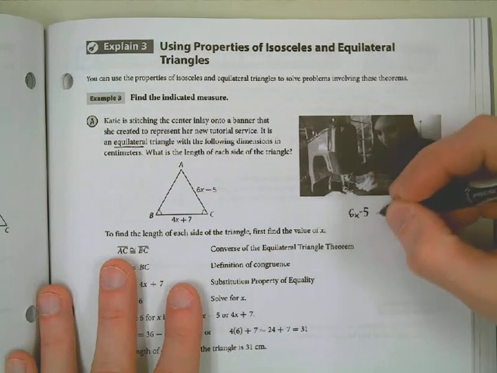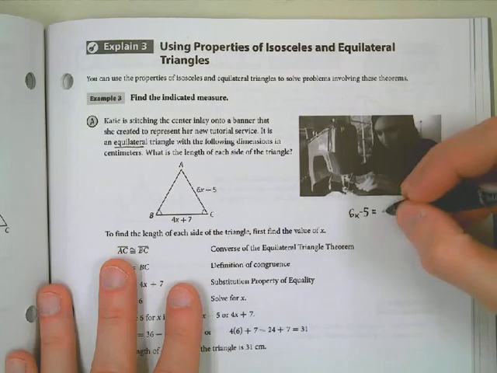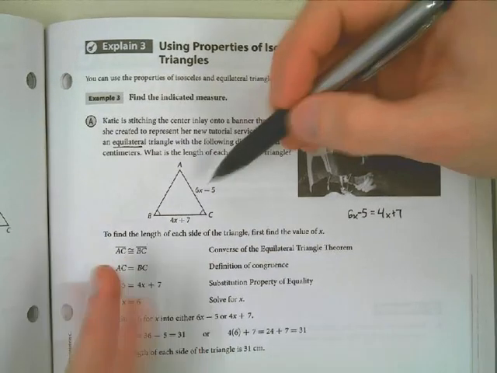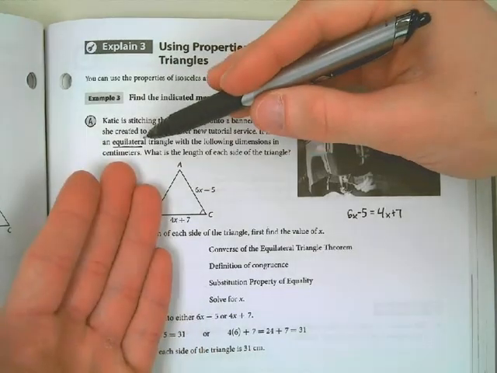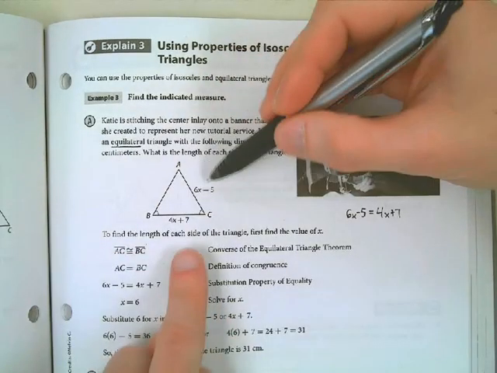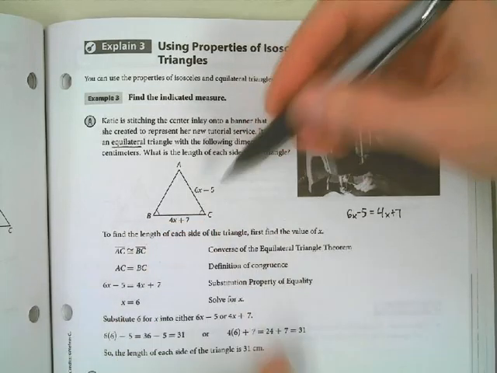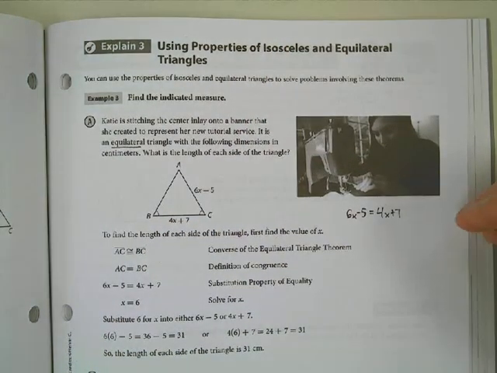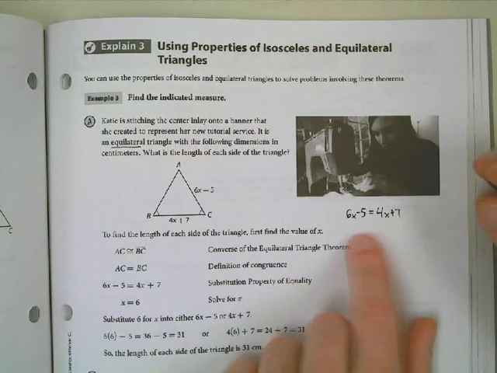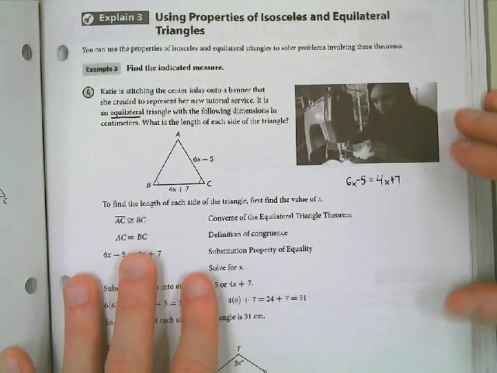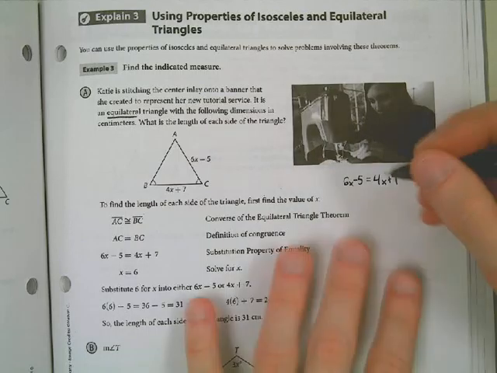If this is an equilateral triangle, we're told it is, all the sides have to be equal. Well, if this side is listed as 6x minus 5 and this side is 4x plus 7, then they need to be equal to each other. Exactly right. Okay? And so then go ahead. Can you solve it for us too there, Alex? What should we do to both sides here? I think you'd minus the 7? We can do that. Let's get our x's together first.